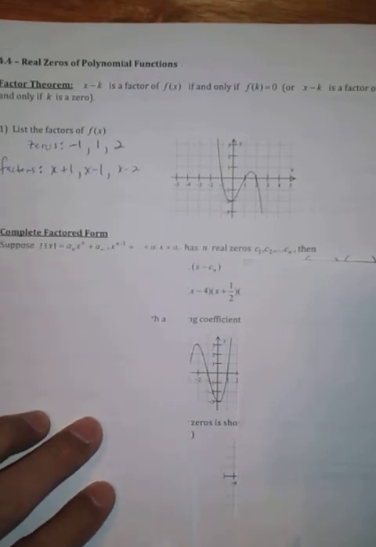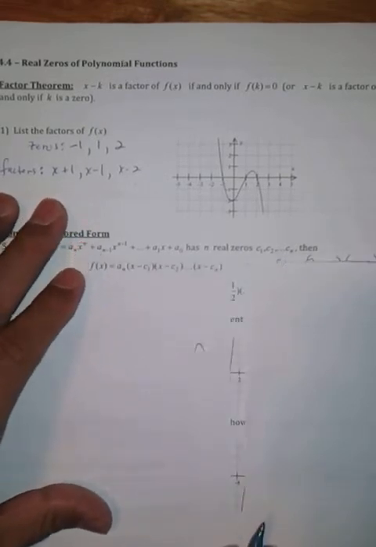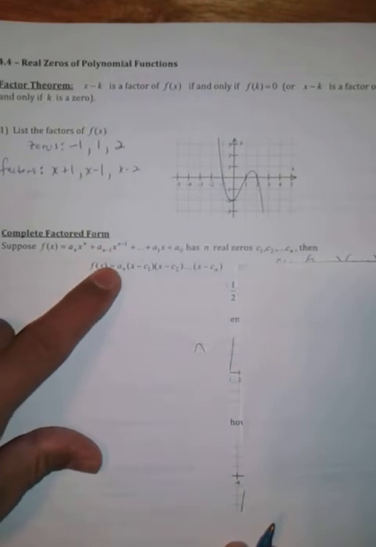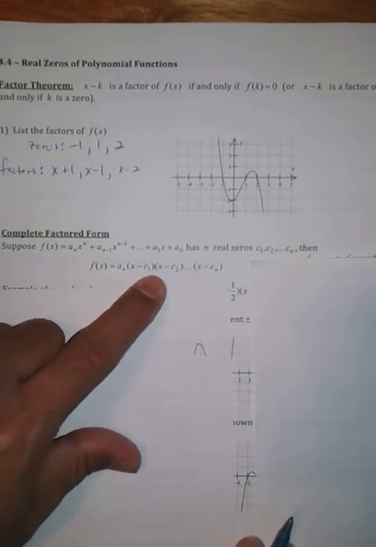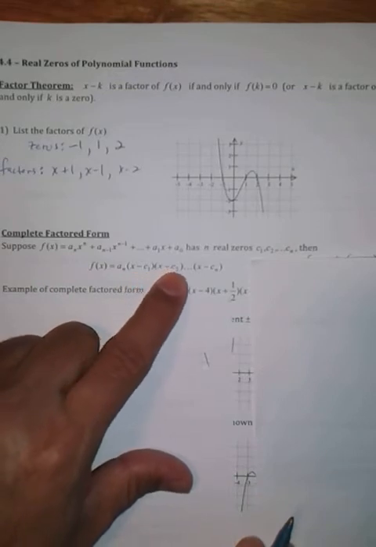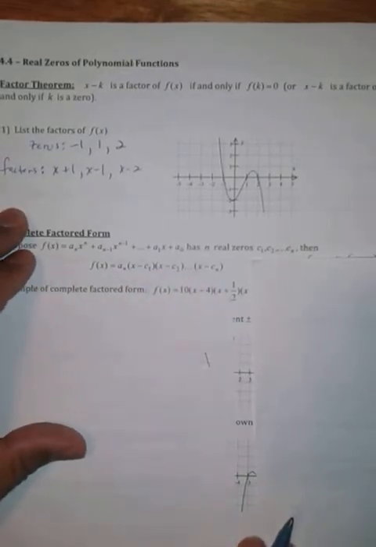Okay. Let's look at something else, and that is the complete factored form. The second part here. And that says that if you have some polynomial, then the complete factored form is of the form f of x equals a sub n times x minus c1 times x minus c2 times and so on up to x minus cn, where each of those c sub 1, c sub 2, and all the way up to c sub n are zeros, right?